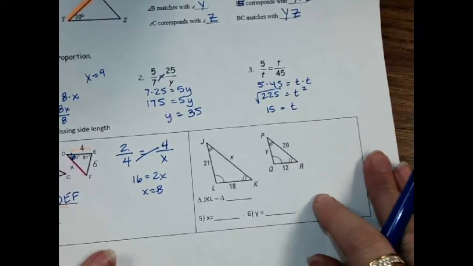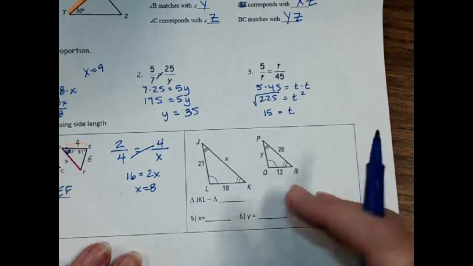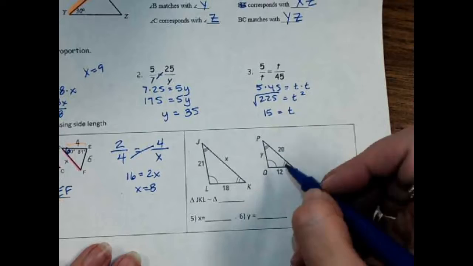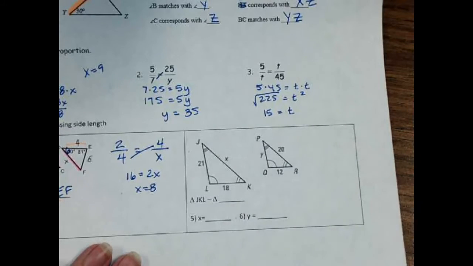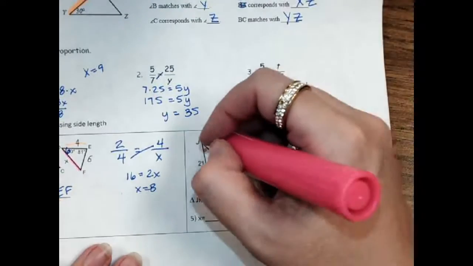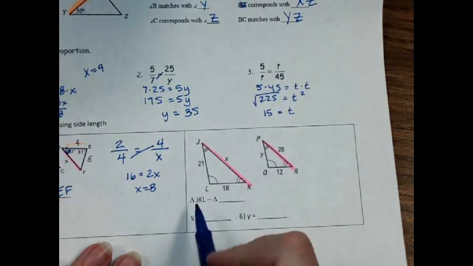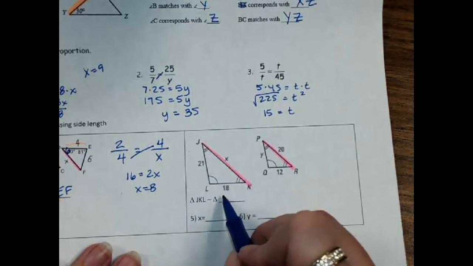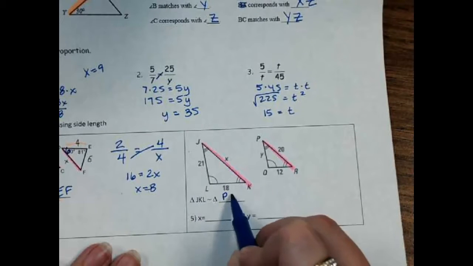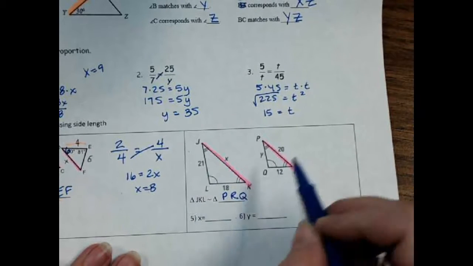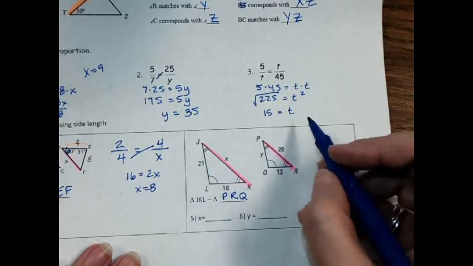The next one, I've got two parts here, an x and a y. So to set up my x part, I'm going to have this part goes with this part. Oh, and let's fill in this thing here. J goes with P, K goes with R, L goes with Q. So this part here goes with this part, x over 20.